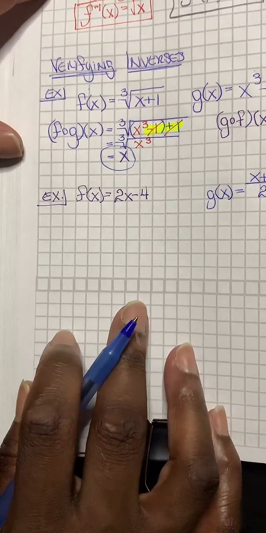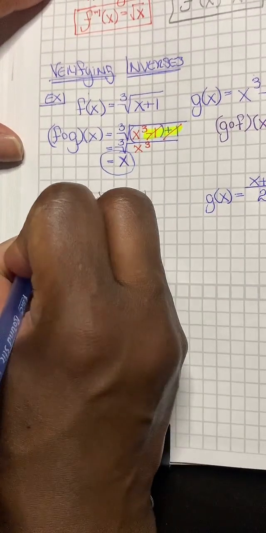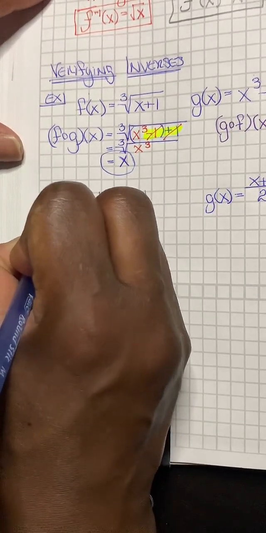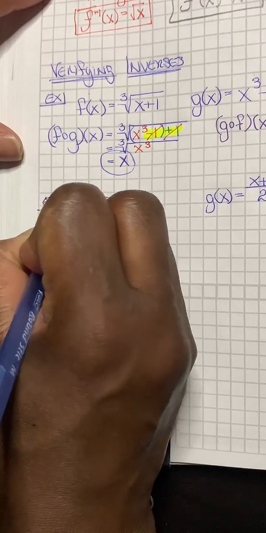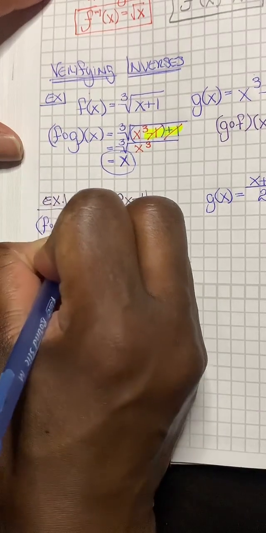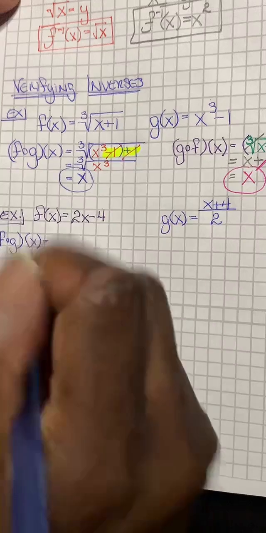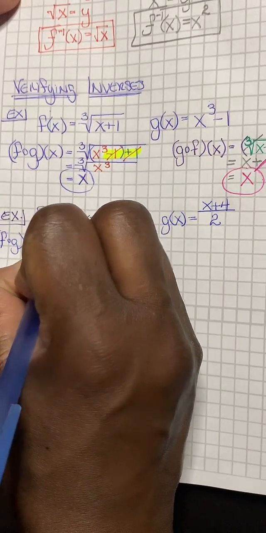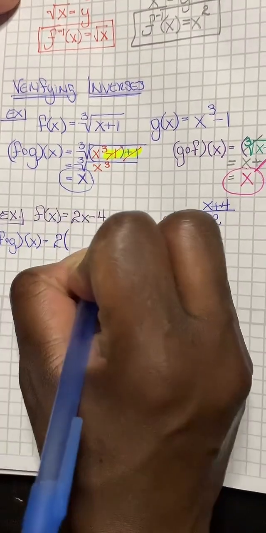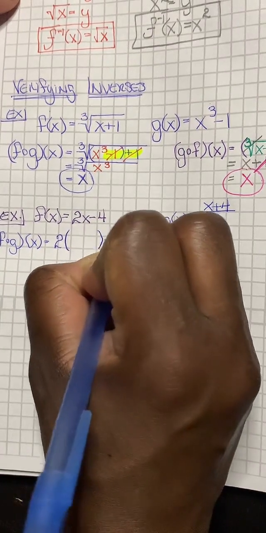All right. So if I'm going with f of g, that means I'm going to plug this g function into the f function. So I got my 2, my nice parenthesis, minus 4.